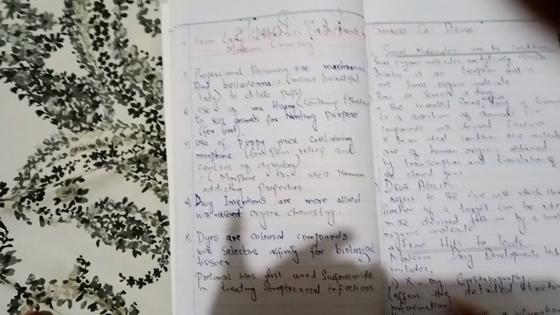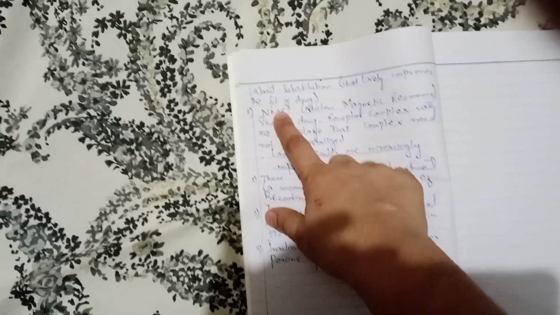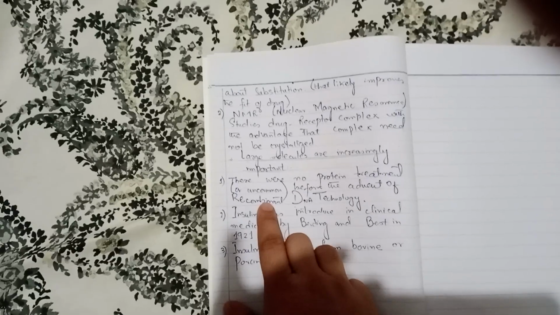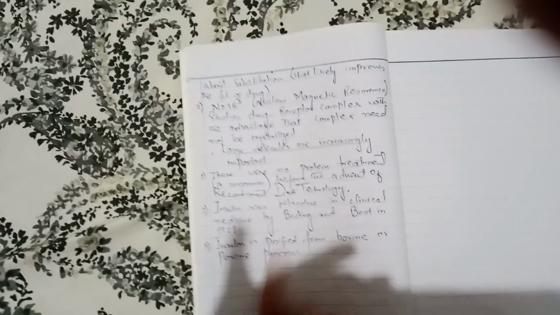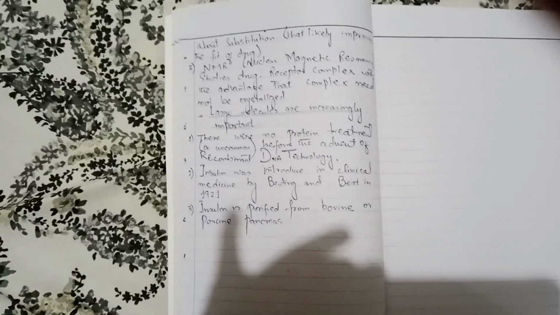X-ray crystallography is mentioned in GMGM, and the NMR has also been mentioned in there. Okay, recombinant DNA technology. This is the third modern technology that has been used.